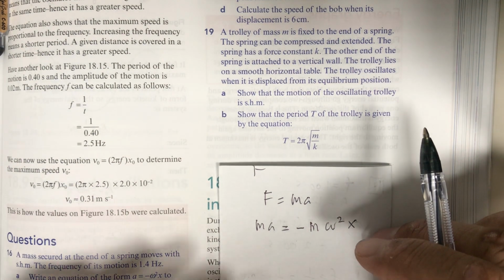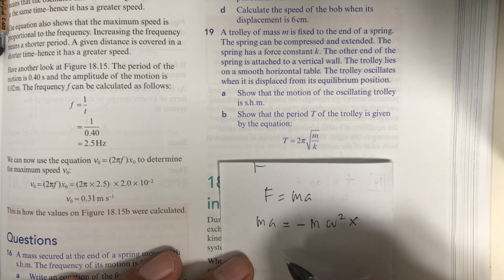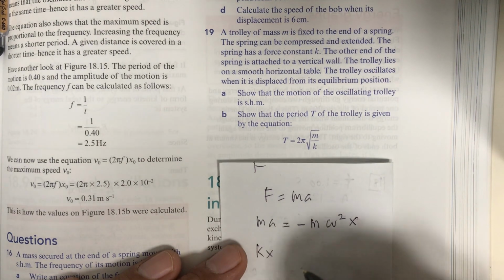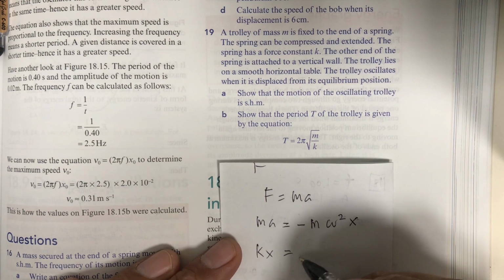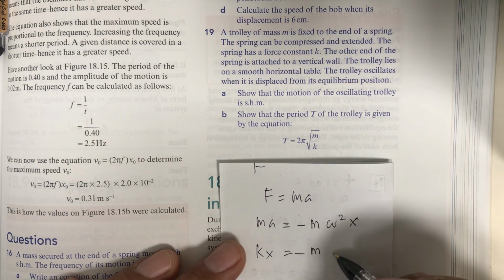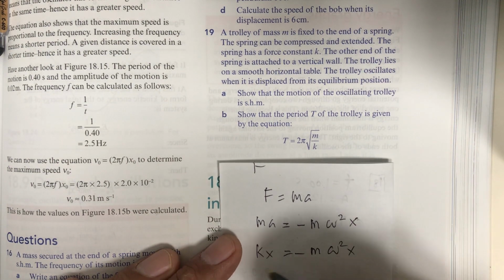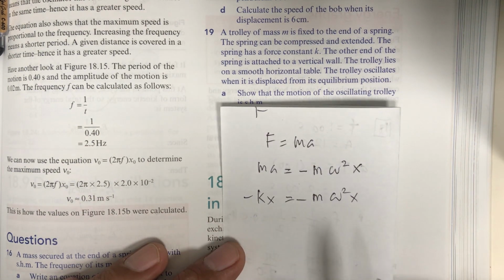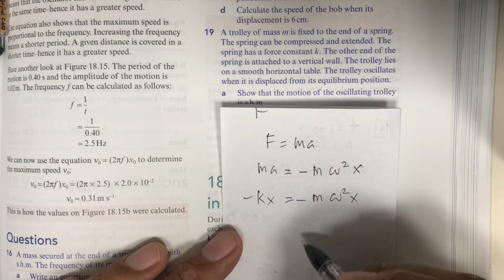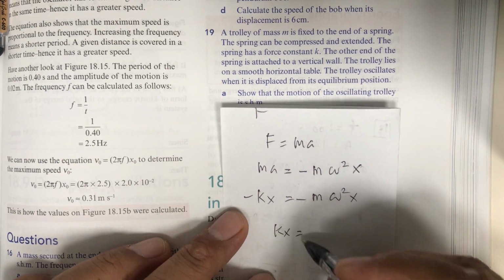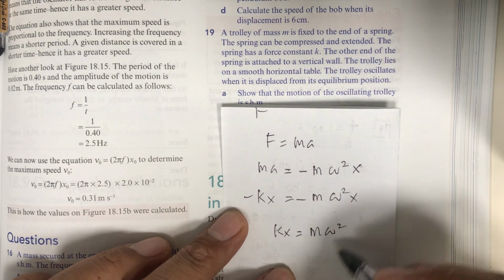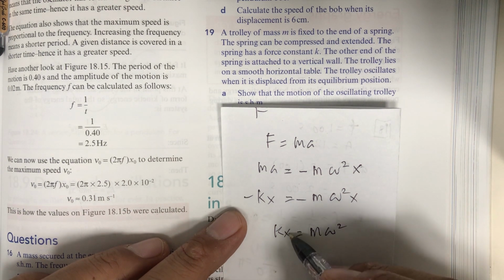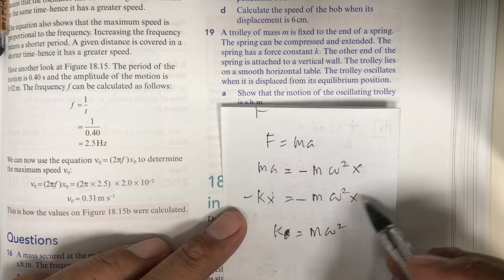Oh, spring constant, we change to kx. This equals negative m omega square x here. So this is negative also, because the direction is opposite. Then kx equals m omega square x. Sorry, the x cancels.